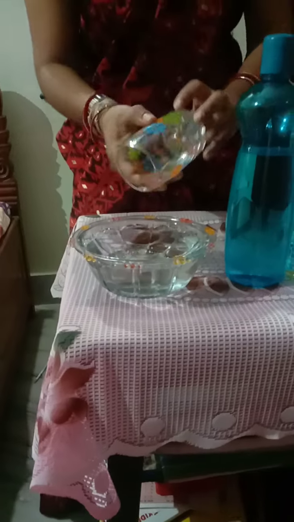And when we slightly tilt the glass, you can see the water bubbles, which shows that air also occupies some space. That's why it is matter.